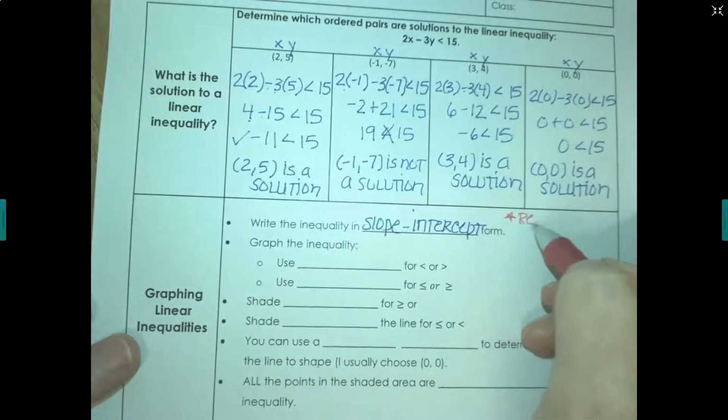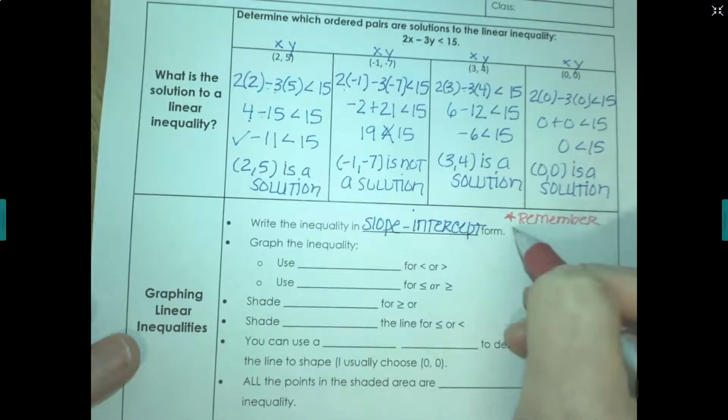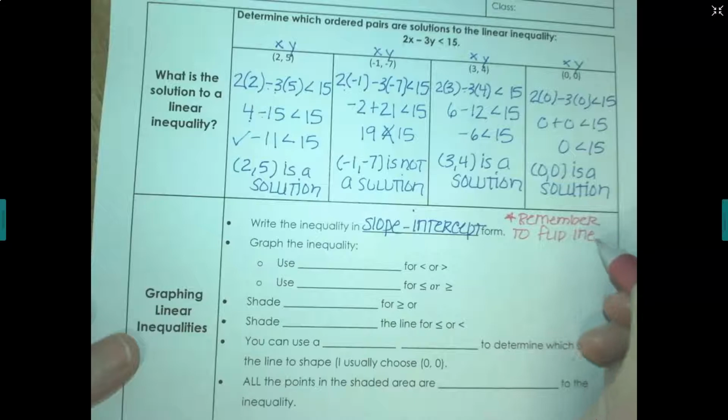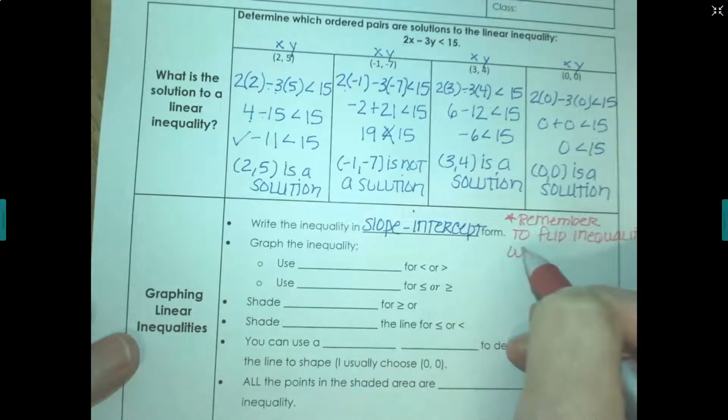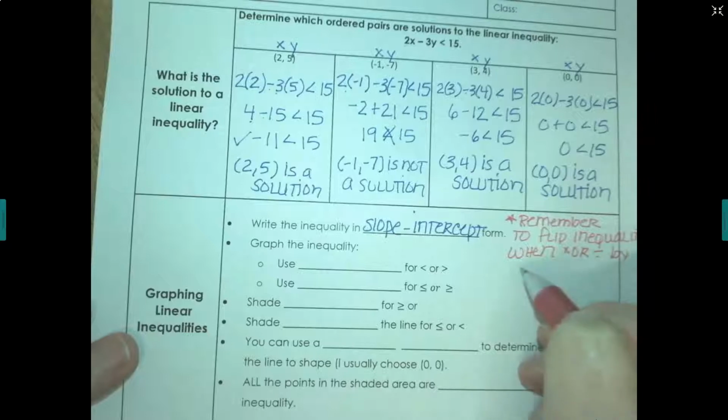Remember to change the direction of your inequality when you divide or multiply by a negative. So remember to flip the inequality when you multiply or divide by a negative number.